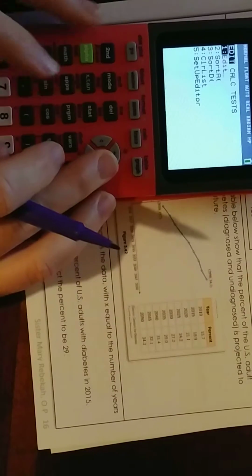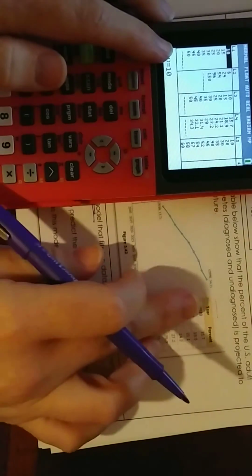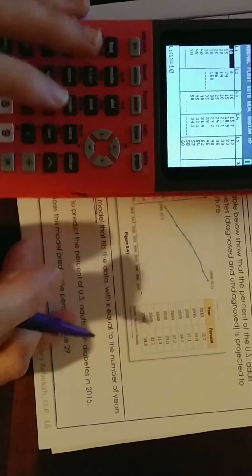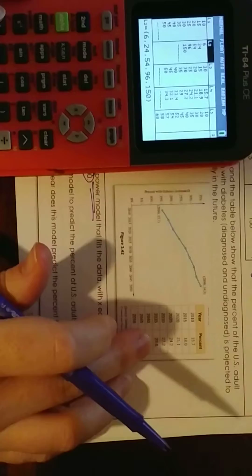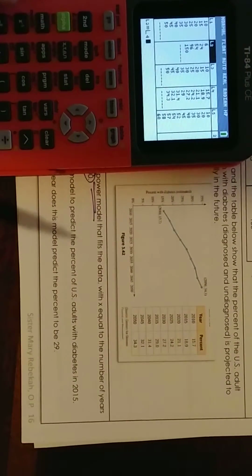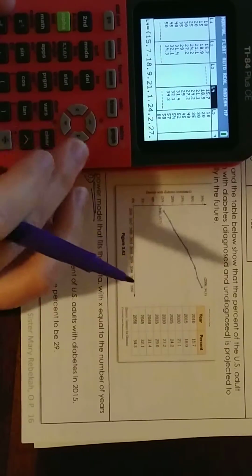Okay, so we're going to enter the years from 2000 into L1 and the percent into L2. Okay, and I've already done that.